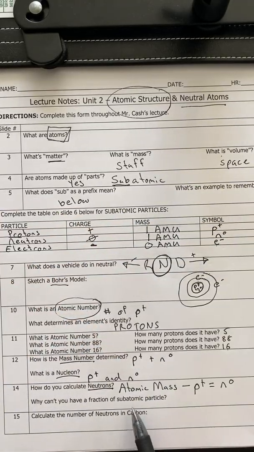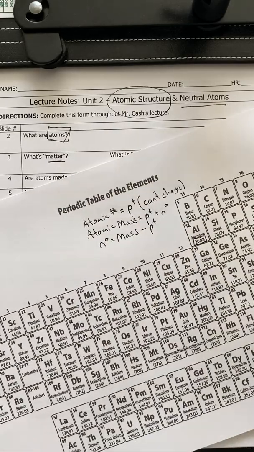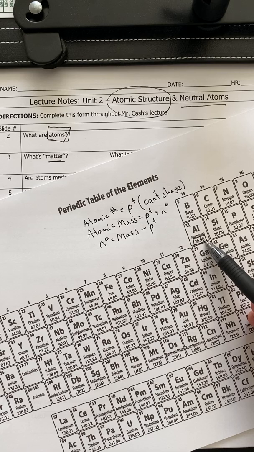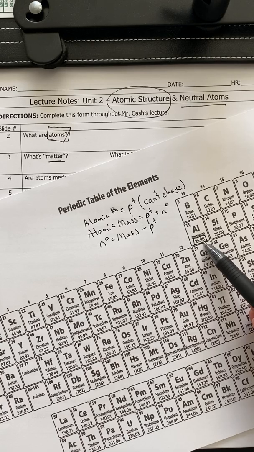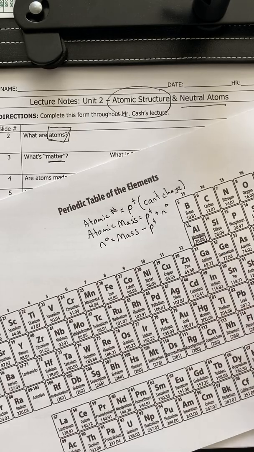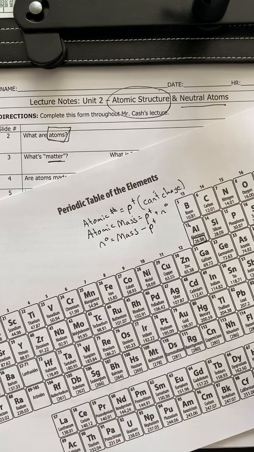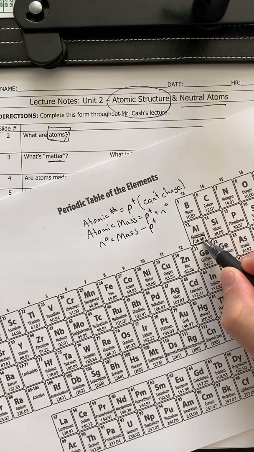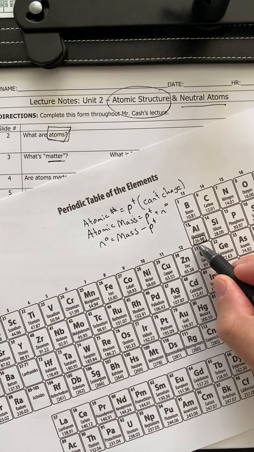So you can't have a fraction of a subatomic particle. And down the road, I'm going to explain to you why this has 26.98. But if you were to take 26.98 and subtract 13, you're going to get some change. You can't have a fraction of a neutron or a tenth of a proton or 0.375 of an electron. You either have one of these subatomic particles or you don't. So what do you do? You round. For this example, if I had aluminum, 26.98, think about it. If you had $26.98, you're pretty darn close to 27 bucks. I would round that up to 27.